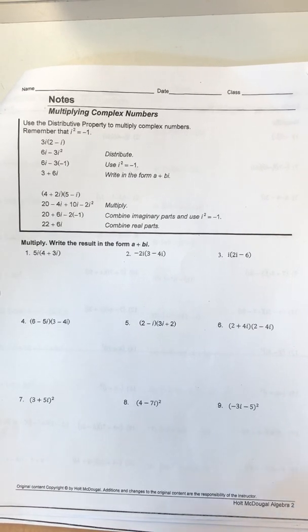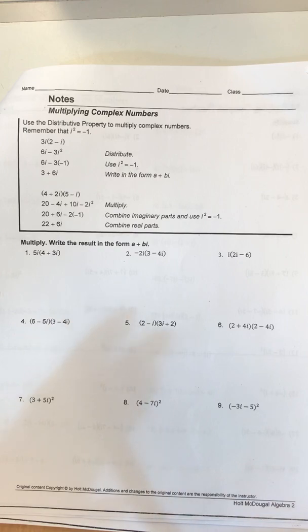Okay, so again, Wednesday and Thursday, we will be taking a quest, kind of a mixture between a quiz and a test. And it'll cover the simplifying radicals, it'll cover the complex numbers, taking square roots of negative numbers to get imaginary numbers.